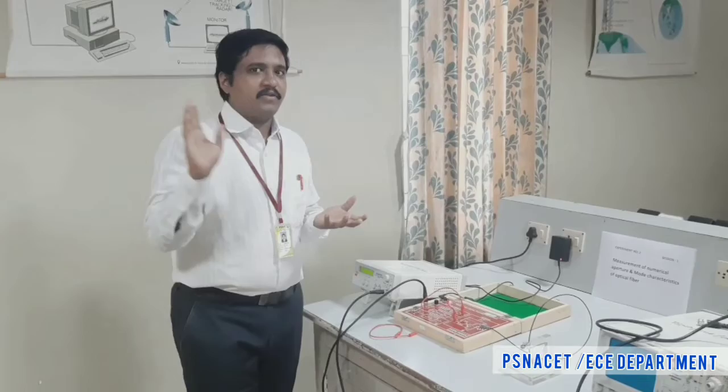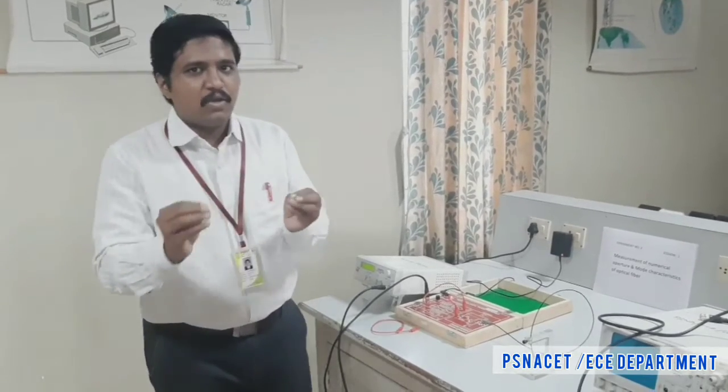For measurement or calculations, as I just told you, it is the light gathering ability of the fiber. So what we need is a light. A light will be in the form of LED or laser, and the gathering ability of the fiber. So the next important thing is the fiber. One is light, the other one is fiber. These two important things are essential for numerical aperture calculations.